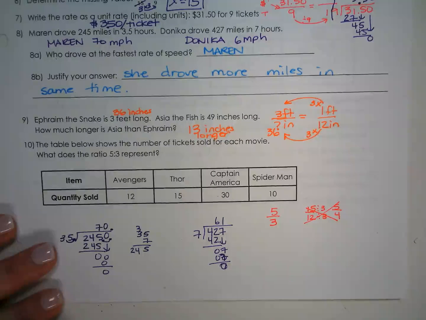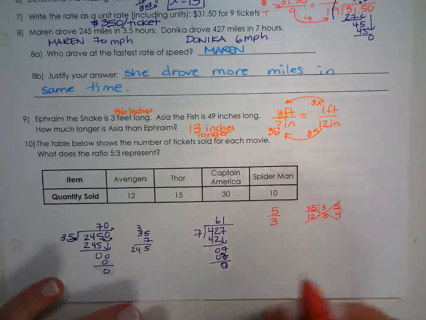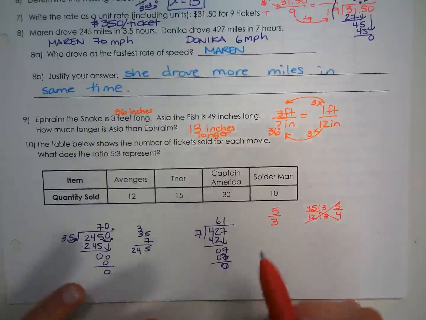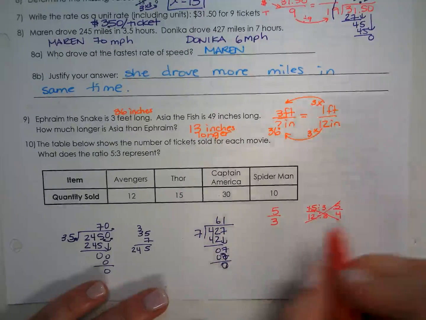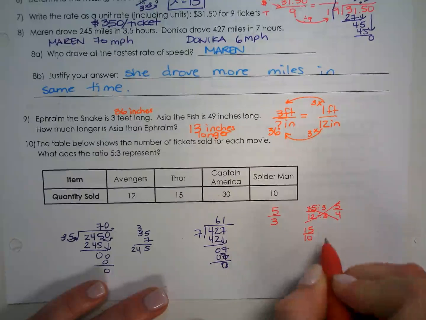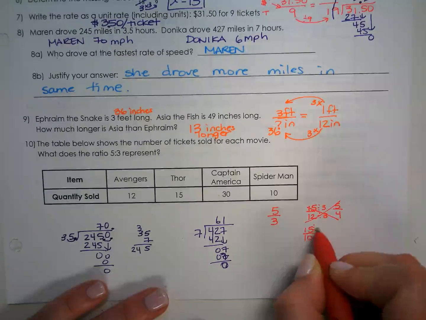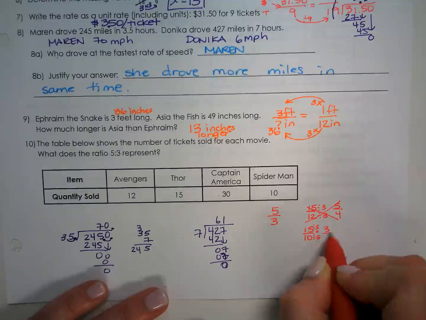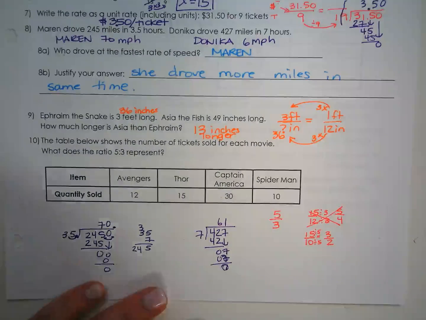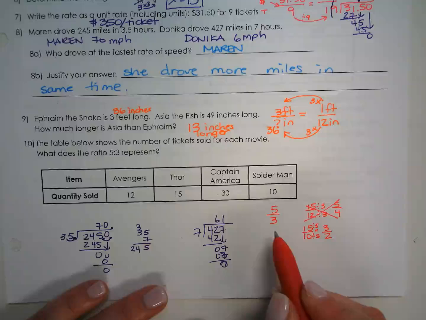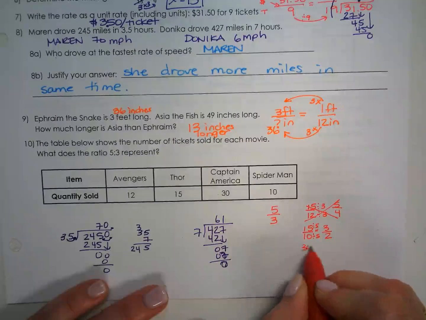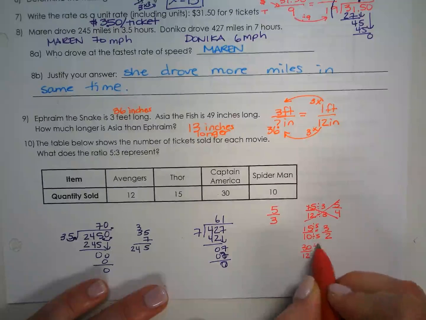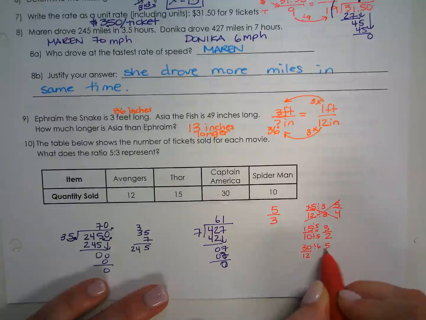Let's try, we're looking for 15 and 10. Let's try that one. Okay. If we simplify by 5, we're going to get 3 halves. That's not going to get us there. And try any combination that we want. 3 and 12, or 30 and 12. Let's try that one. If we divide by 6, I'm going to get 5 halves.